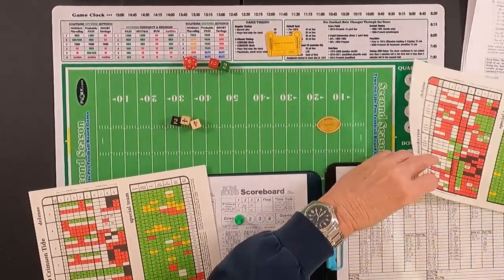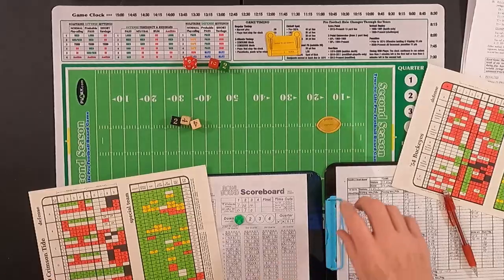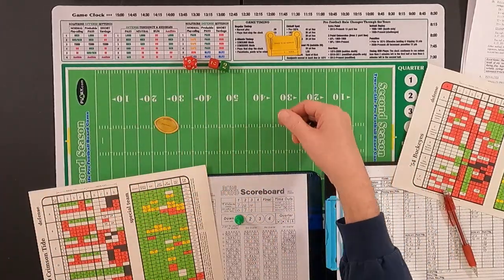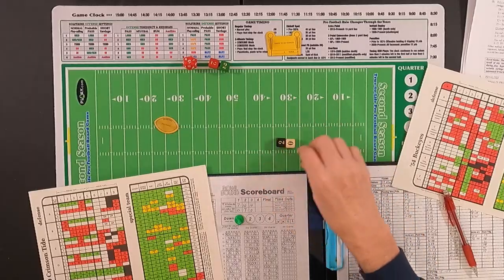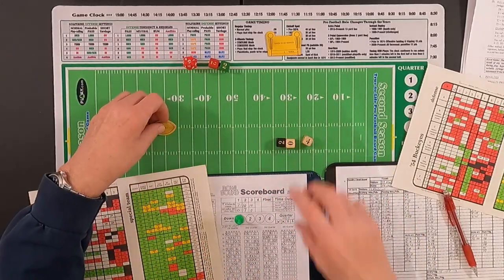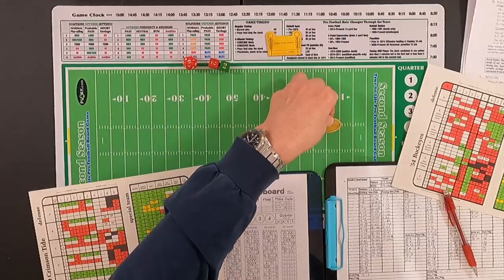They got a 7 there. Killing us. Okay, they're kicking off from the 30. Here we go. It's a 24. 24 on the kickoff is 50. 10, 20, 30, 40. It's at the 20.